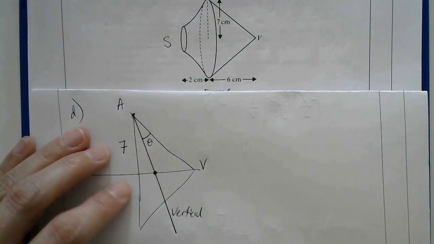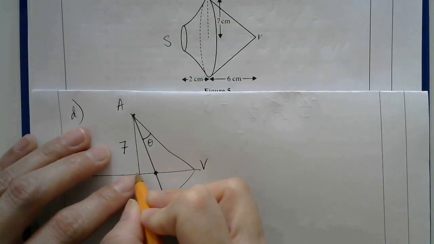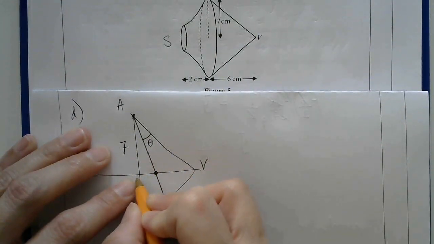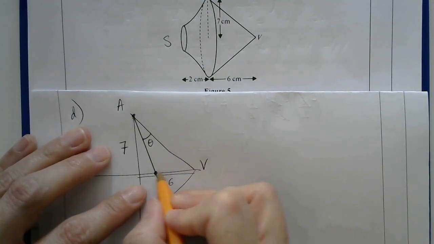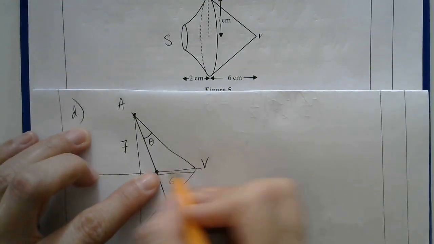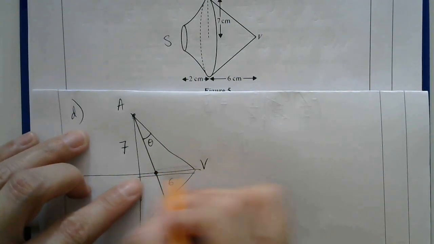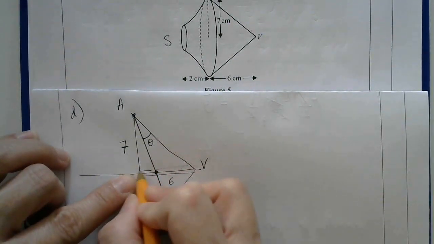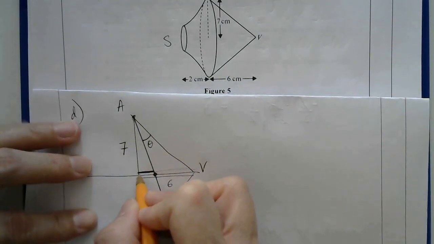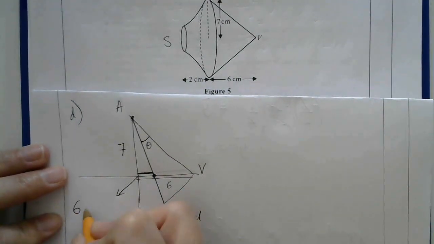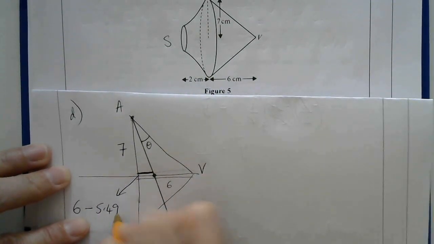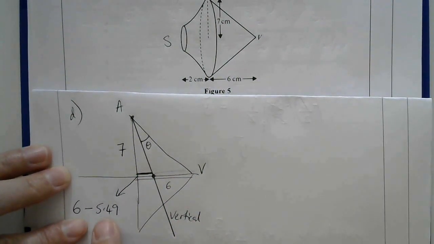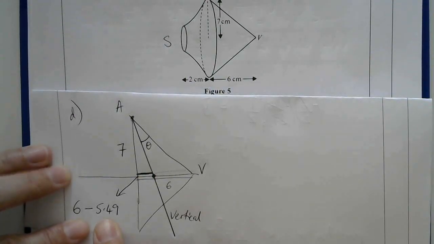So I know that this total length is 6, and I know that the answer that I just got on part C was this 5 point whatever, and so it would be helpful for me to get this length here, and this length will be 6 minus the 5.49 that I got in the previous part of the question.